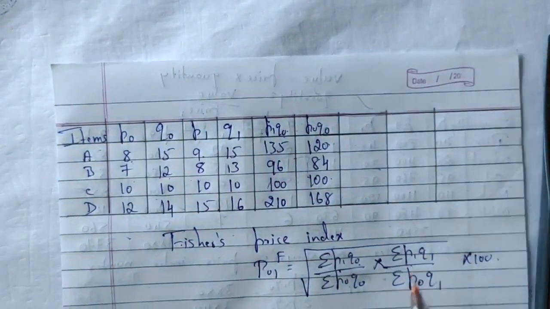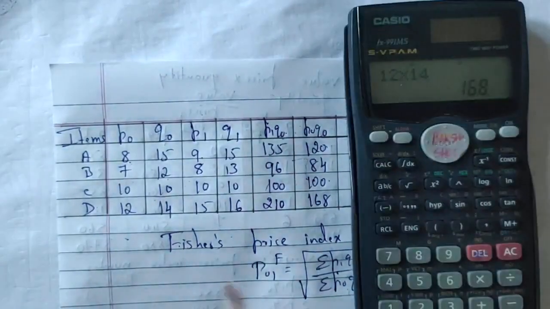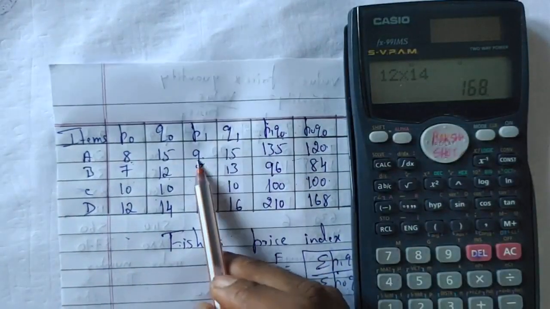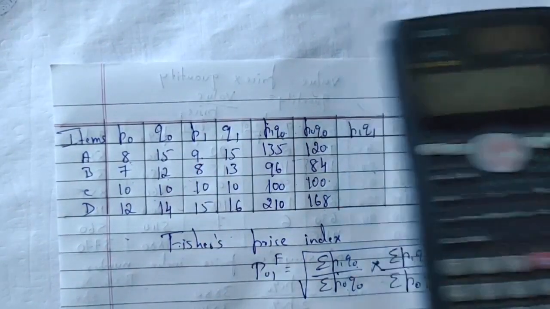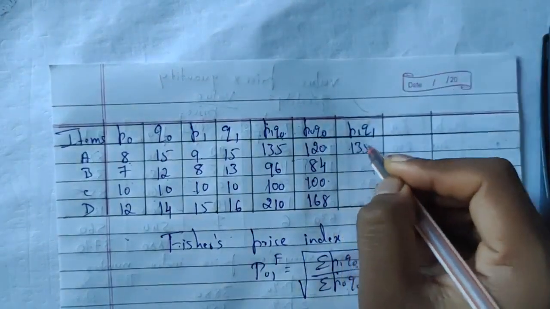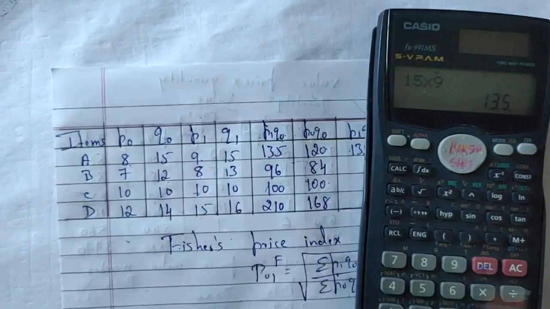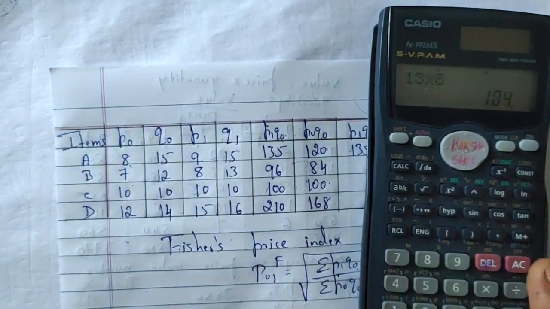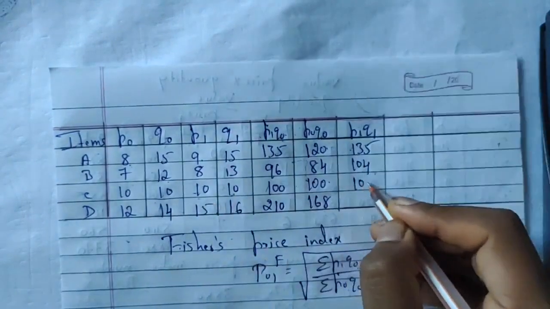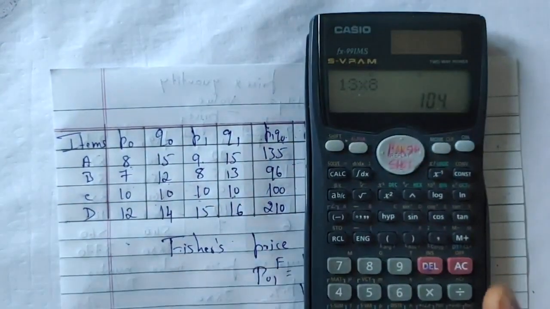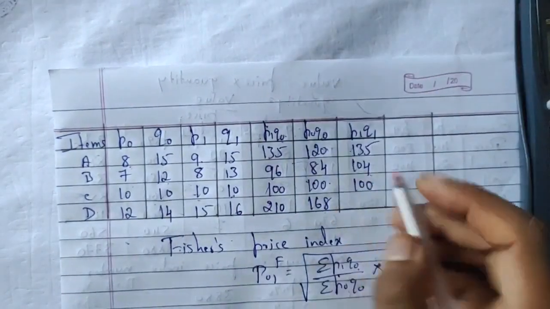Next P1 Q1, that is 15 into 9, it is 135. Next 13 into 8, 104. 10 into 10, 100. 15 into 16, 240.